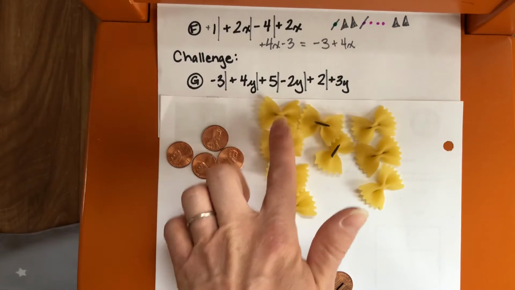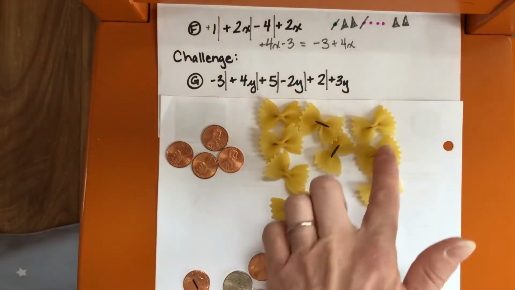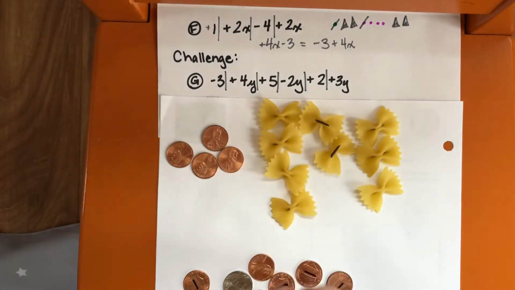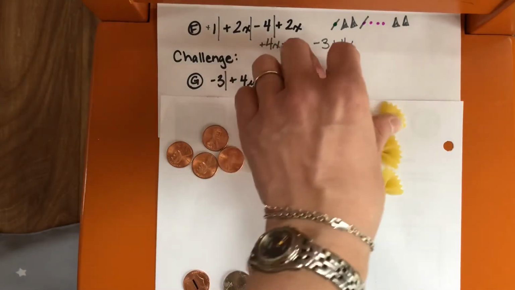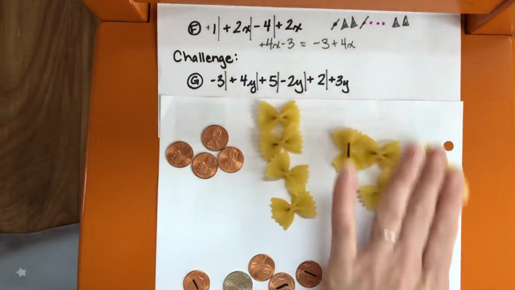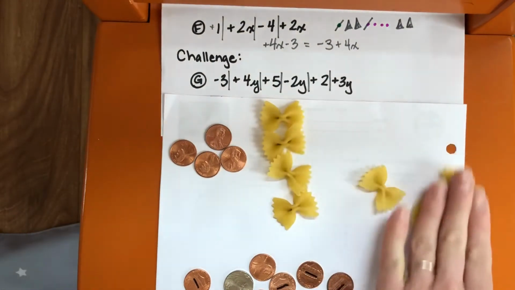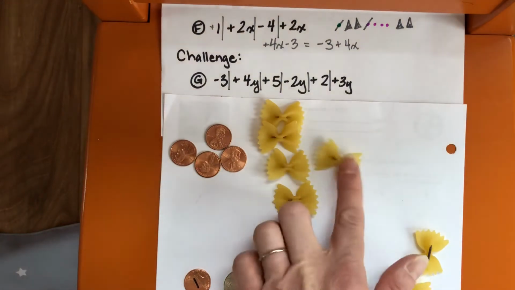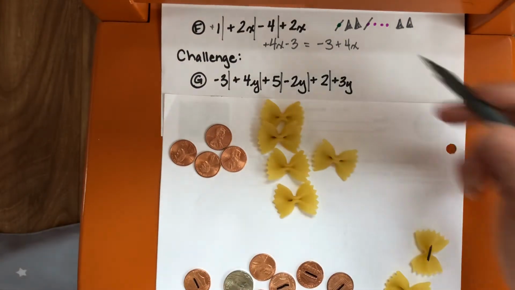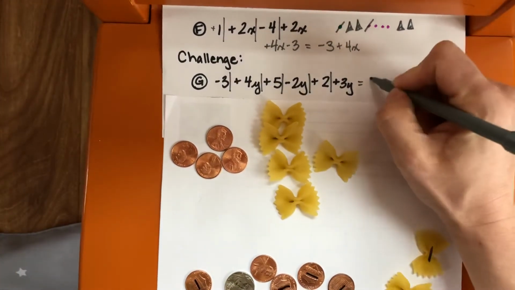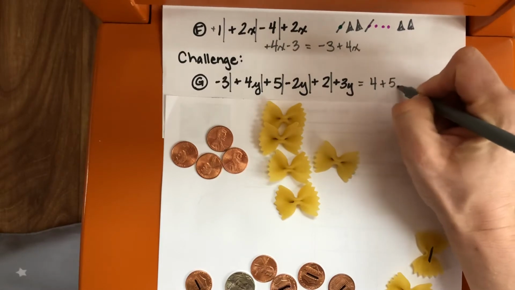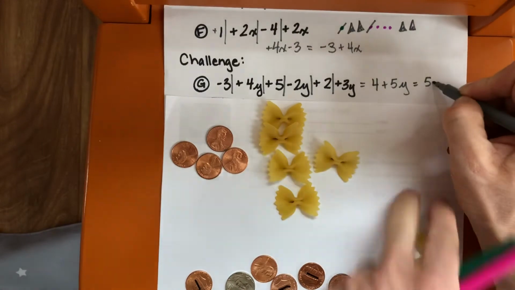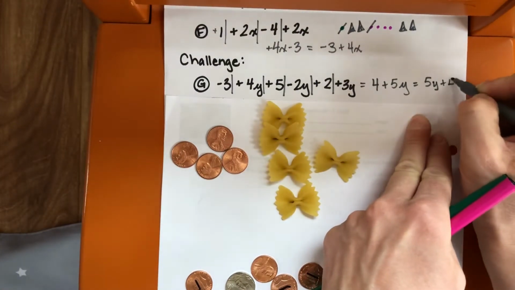I end up having 7 positive y and 2 negative y. So I can take 1 0 pair away, 1 0 pair away, which makes sense because 7 minus 2 is 5. So when we look at those coefficients, it works. So this is actually equal to 4 plus 5y, or it's equal to 5y plus 4.